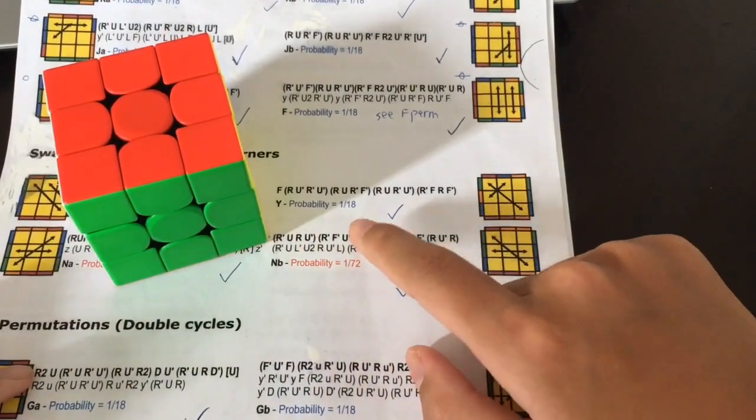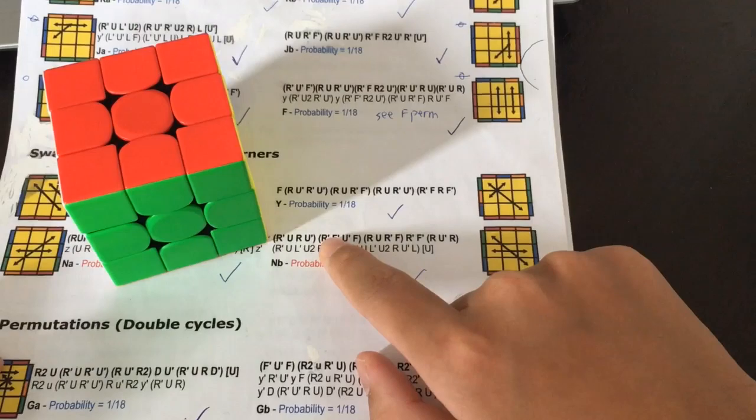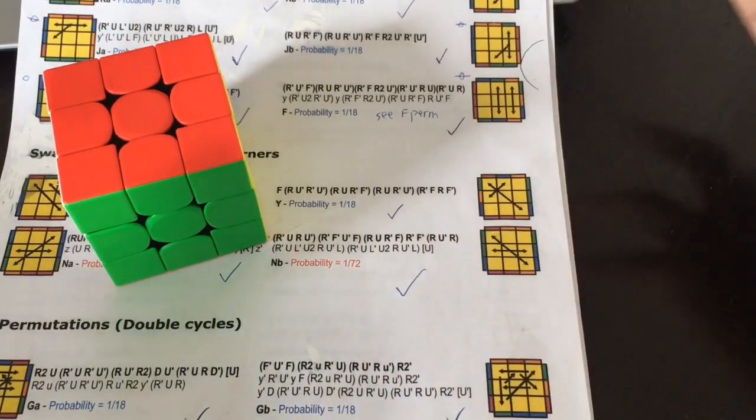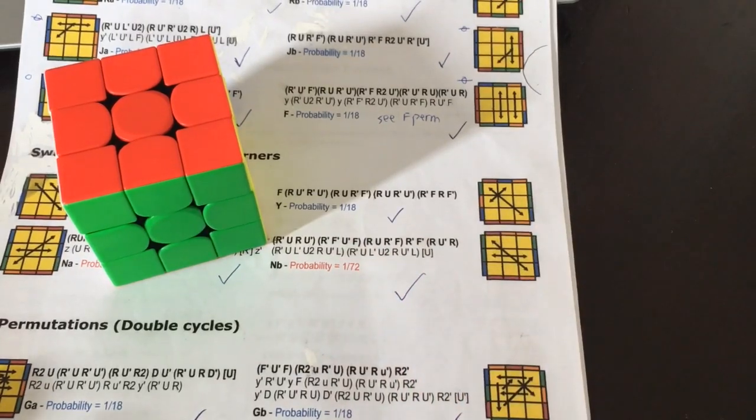I know it's much harder to memorize, but eventually you'll have to switch to the top alg soon, because once you become advanced, you can't use these algs, right?